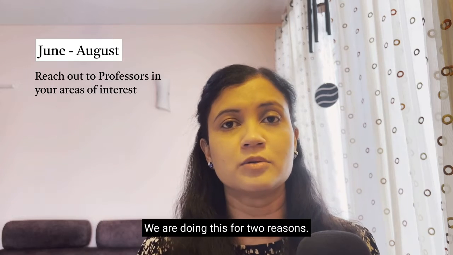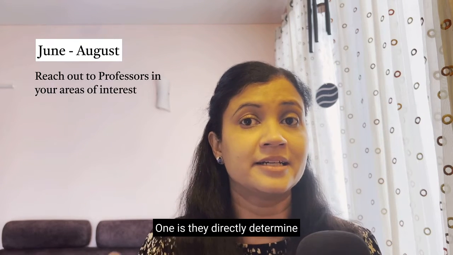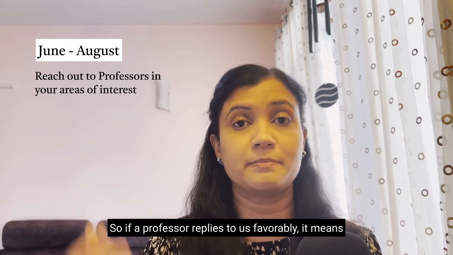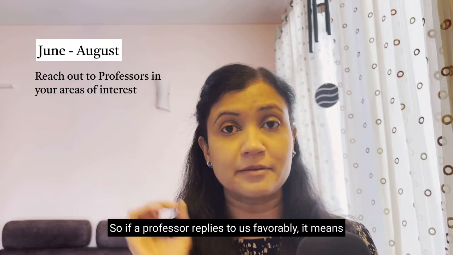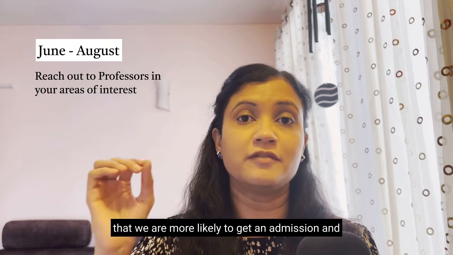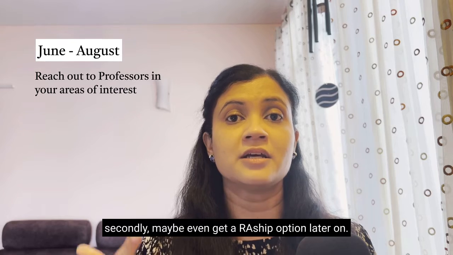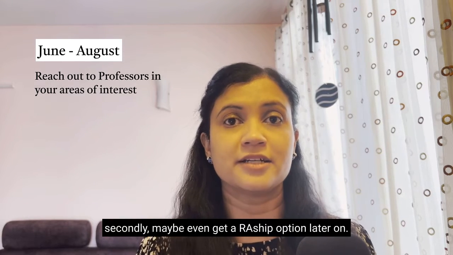We are doing this for two reasons. One is they directly determine the research assistantship options. So if a professor replies to us favorably, it means that we are more likely to get an admission, and secondly maybe even get a RA-ship option later on.